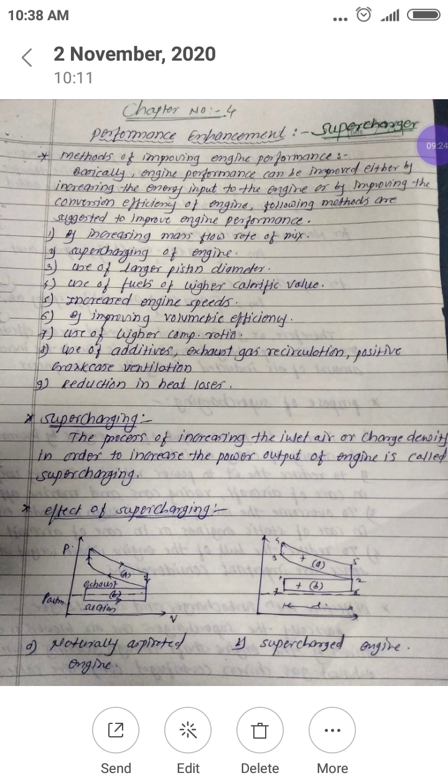So how do we increase this charge density or density of air in an engine? We pressurize the charge, that is compress it during the suction stroke, with the help of an external device like a compressor.